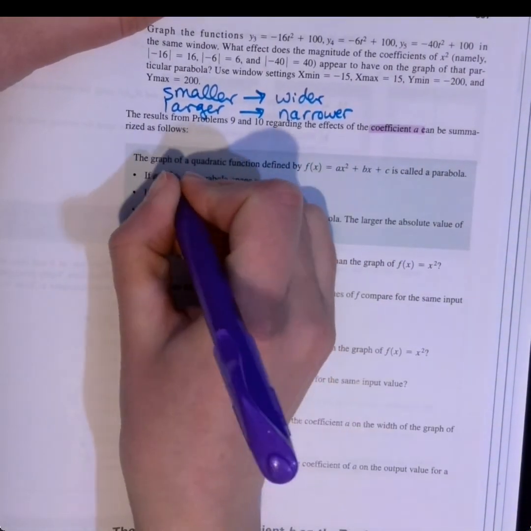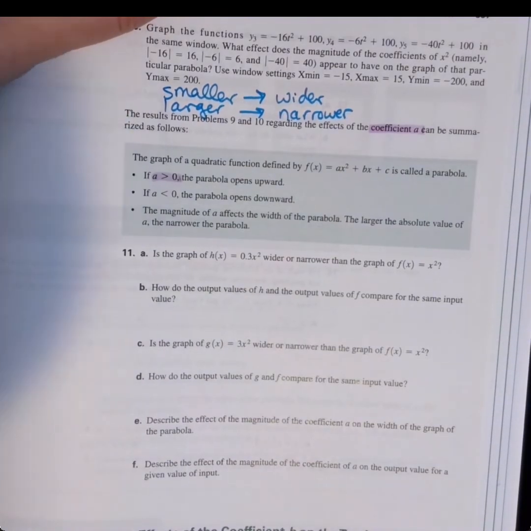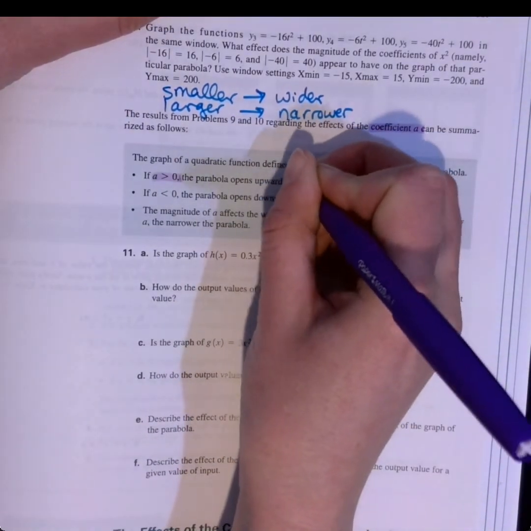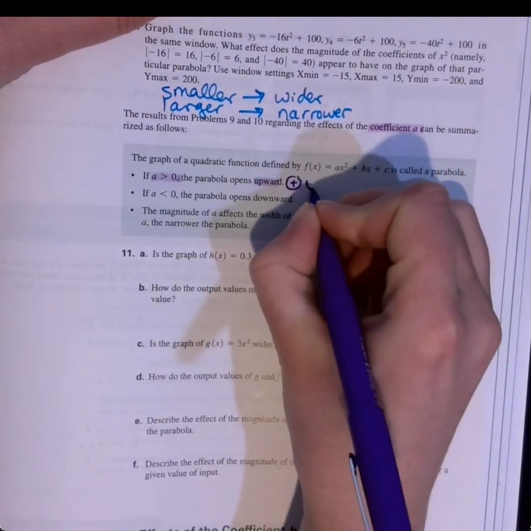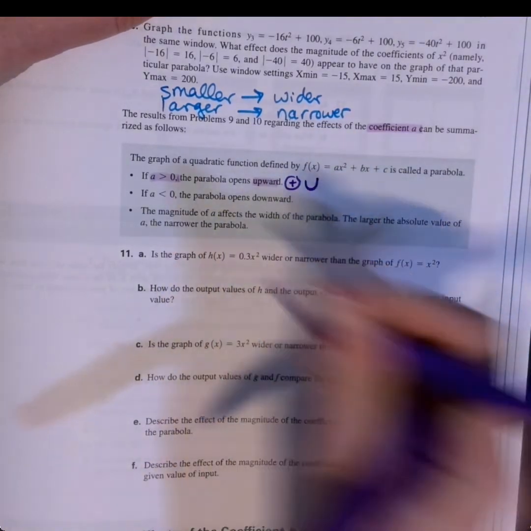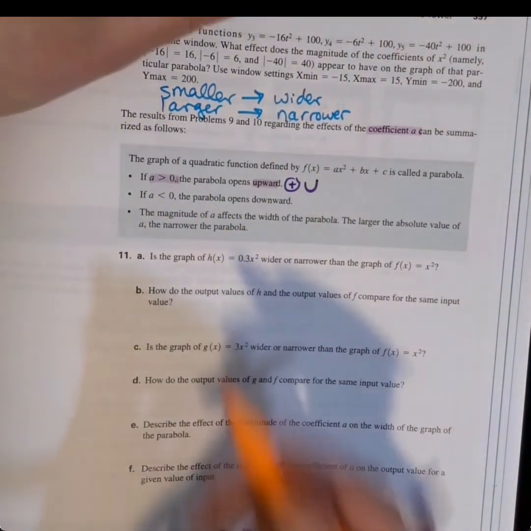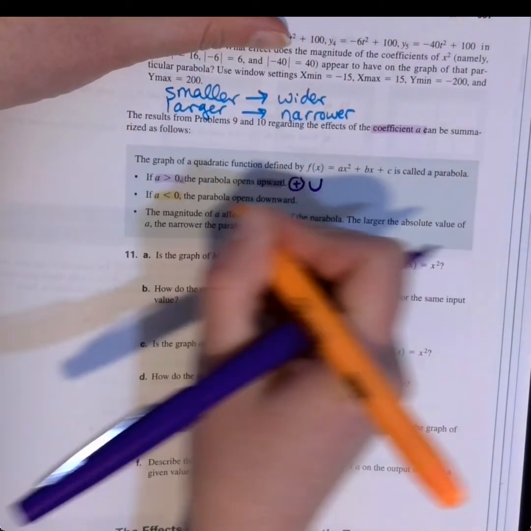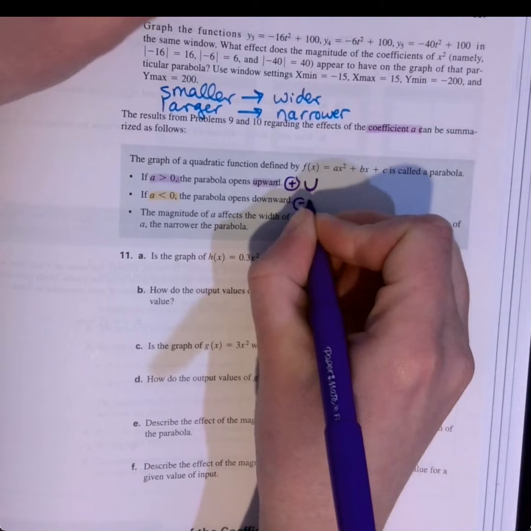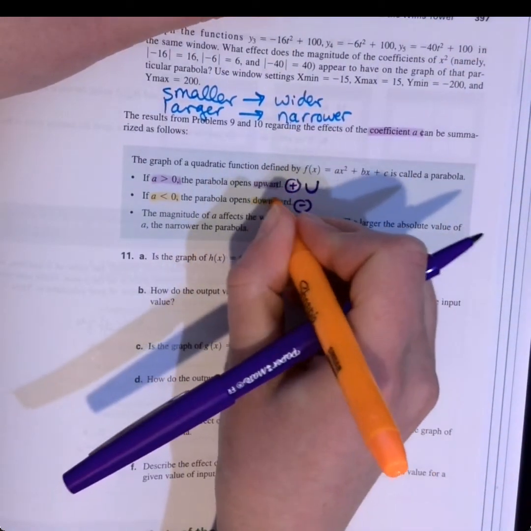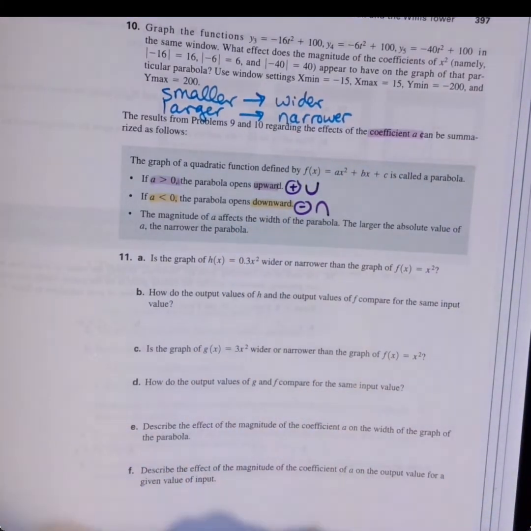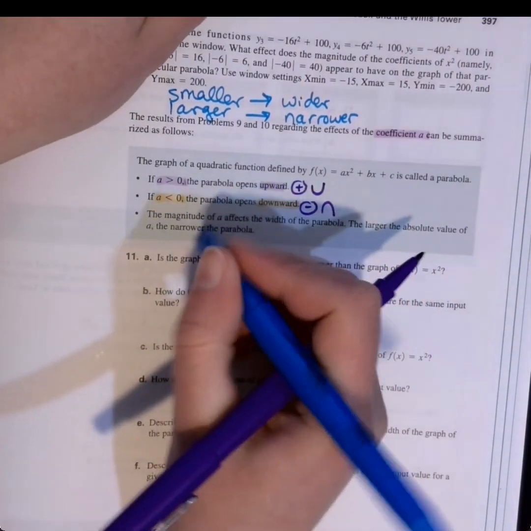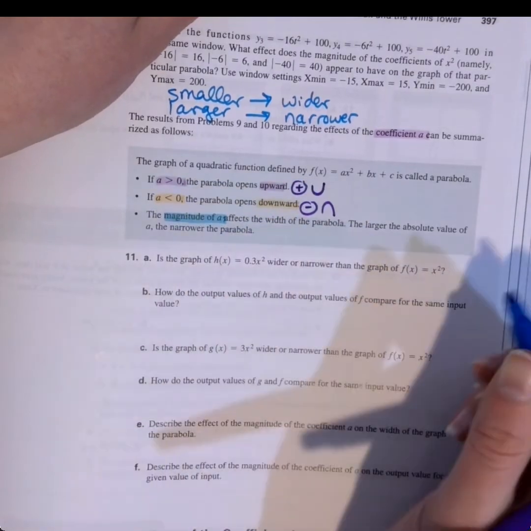If A is greater than 0, so if A is positive, that means that your parabola opens upward. So our parabola opens upward if A is positive. And if A is less than 0, if A is negative, then the parabola opens downward, as we observed on the previous page. So the sign, positive or negative, will help us determine if the parabola is going to open upward or downward. Then the magnitude of A affects the width.